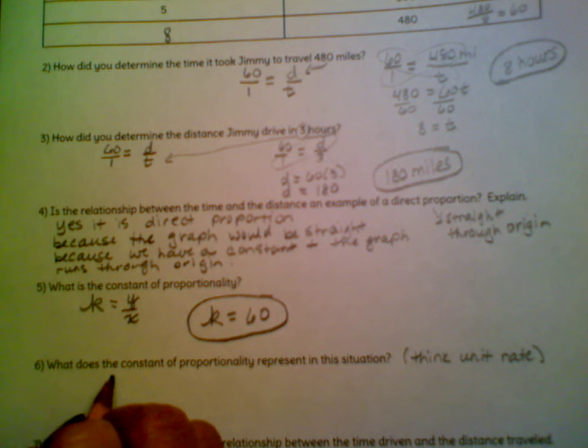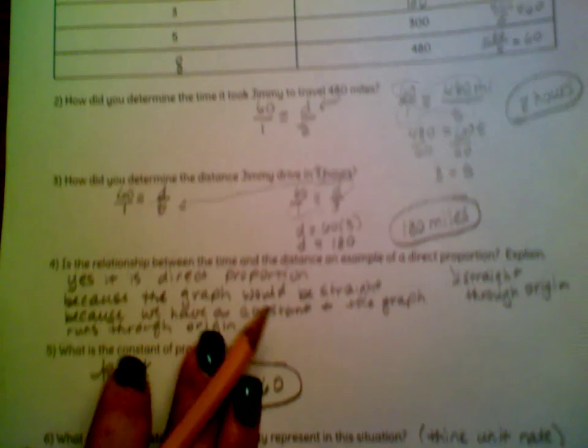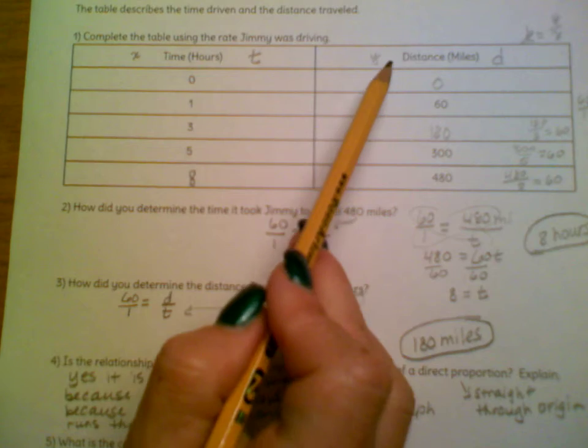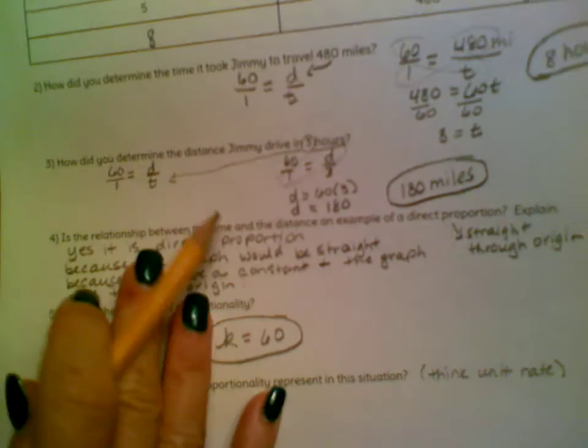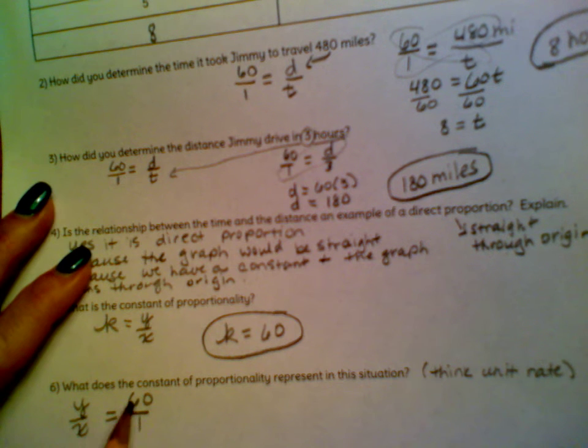Now we want to know, what does that constant represent in this situation? So I'm going to write that constant as a fraction. And again, I'm going to put some labels on there, because this 60 stood for my miles, because remember, constant is y over x. So y over x, y was 60, x is 1.